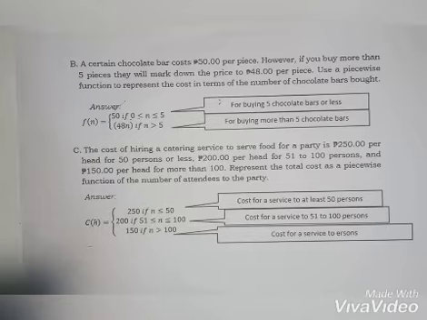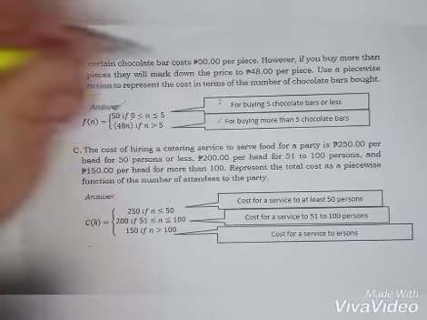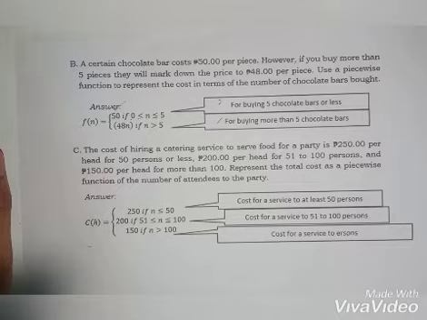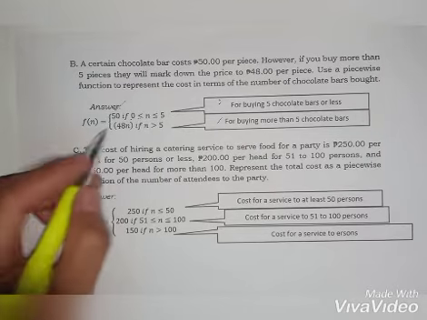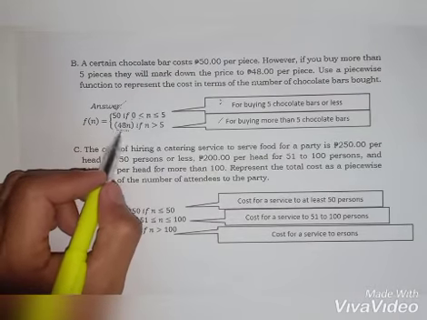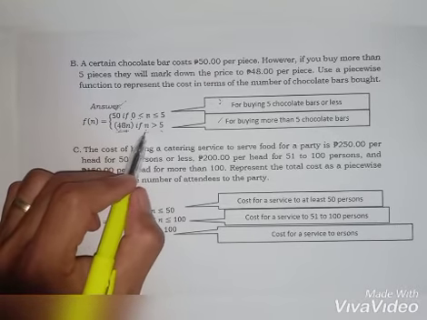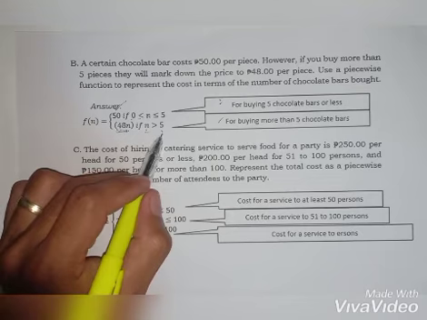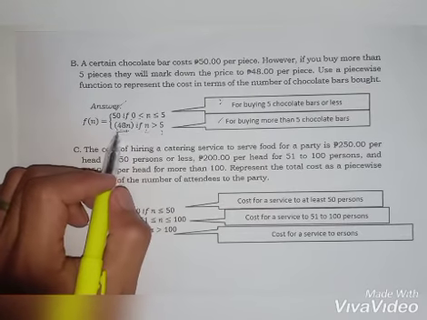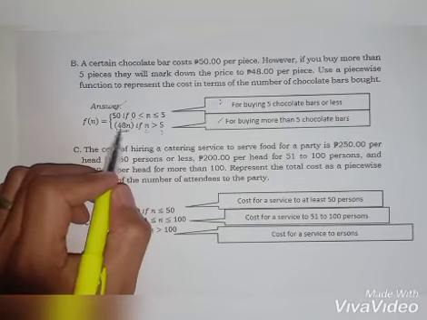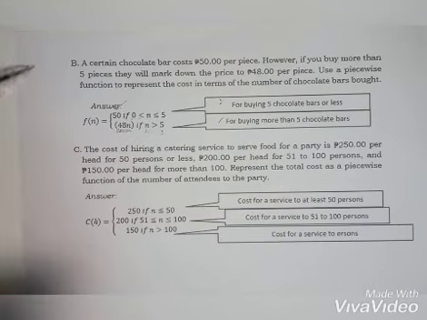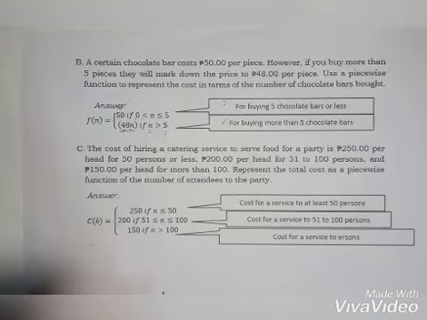And for buying more than 5 chocolate bars, the cost is 48n if n is greater than 5. So for example, let's have 6 chocolate bars. So that will be 48 times 6. So again, I'll repeat, this is a piecewise function. You have two formulas for the product.